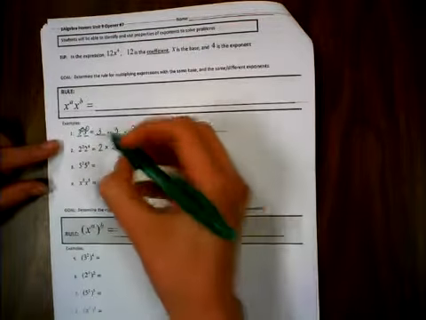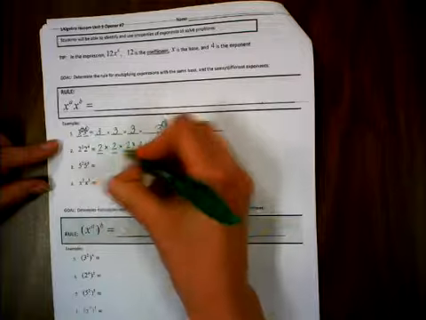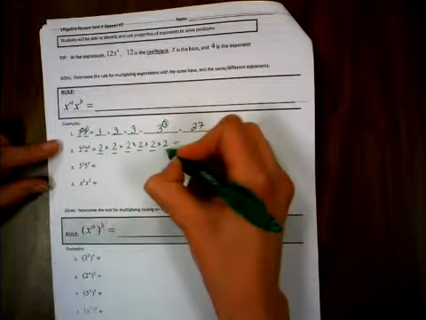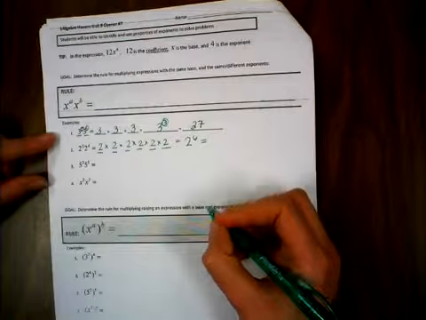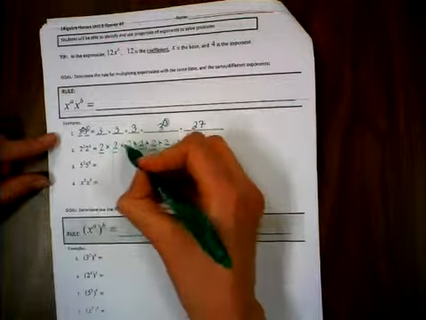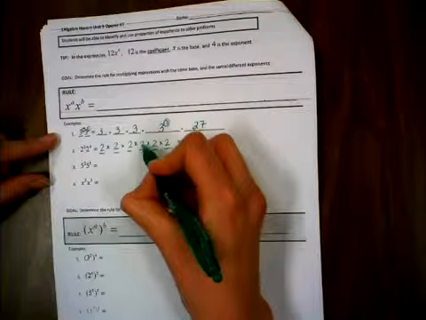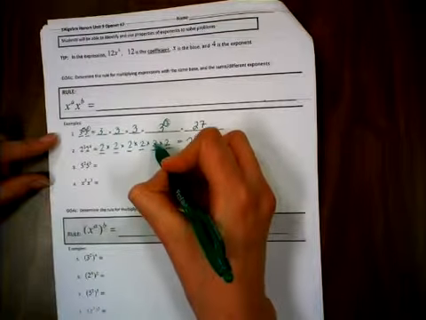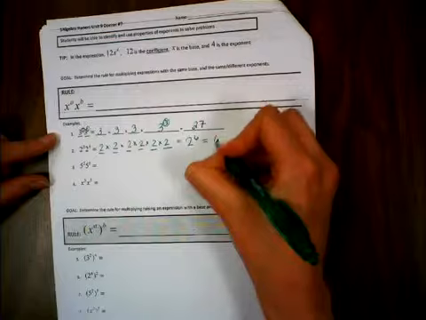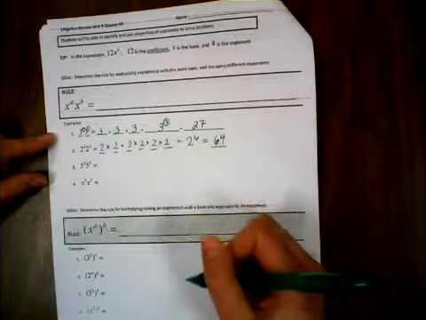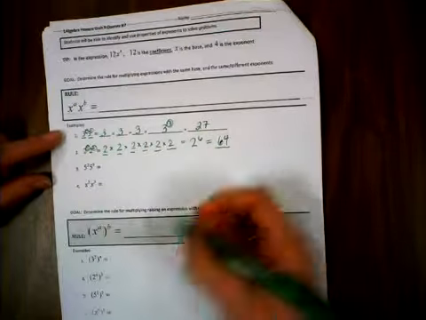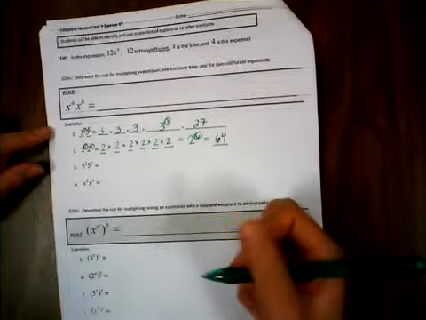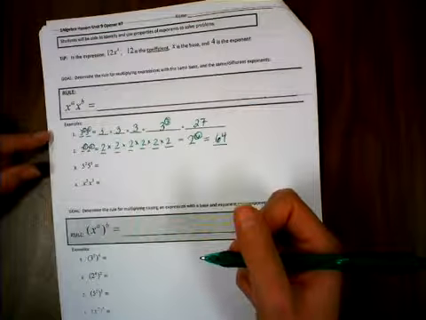And I see that I get 2 to the 1, 2, 3, 4, 5, 6. 2 to the sixth. 2 to the sixth is 2 times 2 is 4, times 2 is 8, times 2 is 16, times 2 is 32, times 2 is 64. So I'm going to look back at my example, 2 to the second times 2 to the fourth, and see that I got 2 to the sixth, and I see that my original hypothesis was correct.